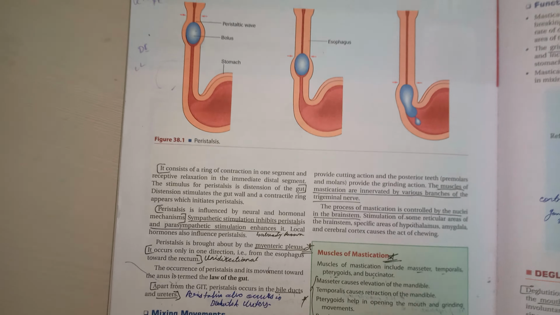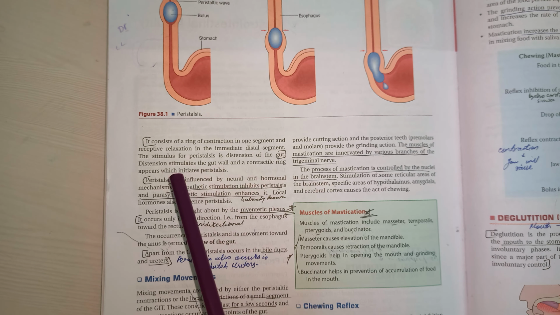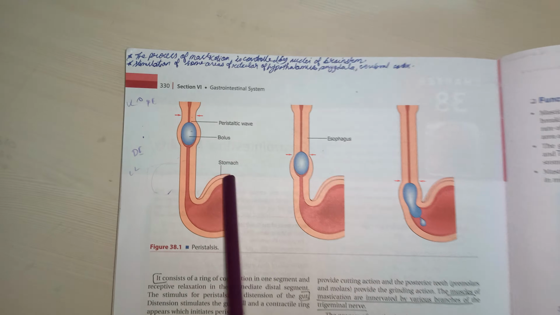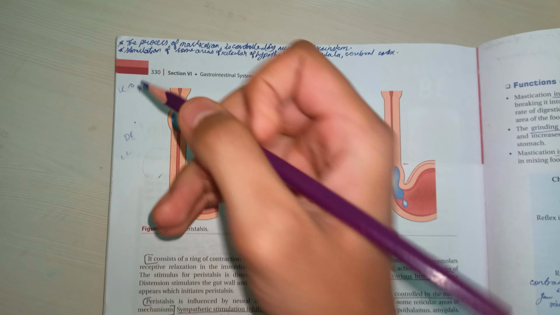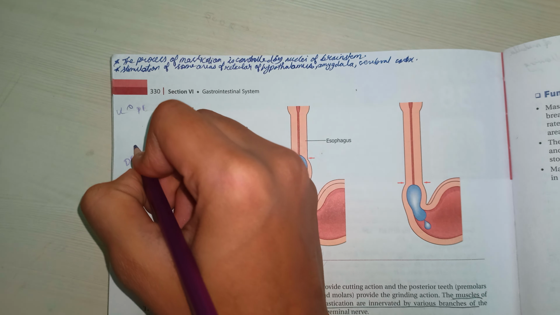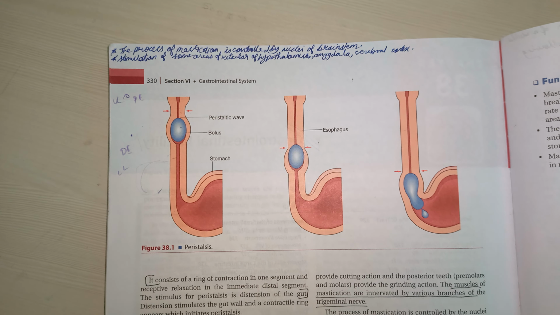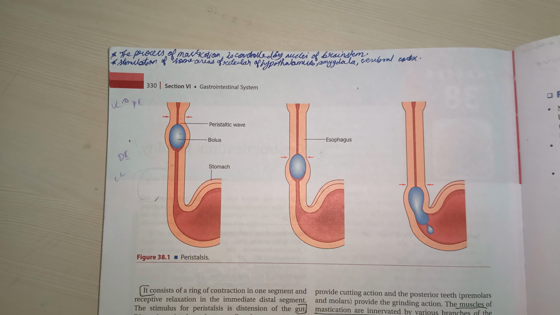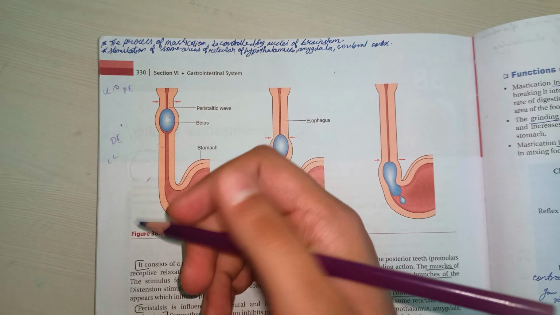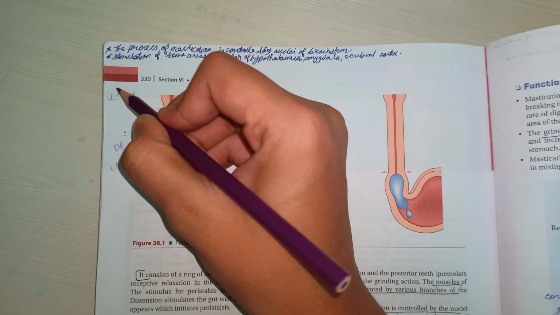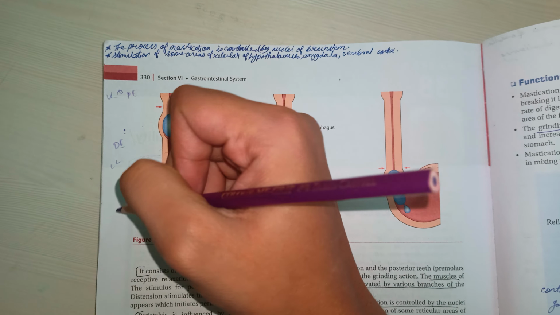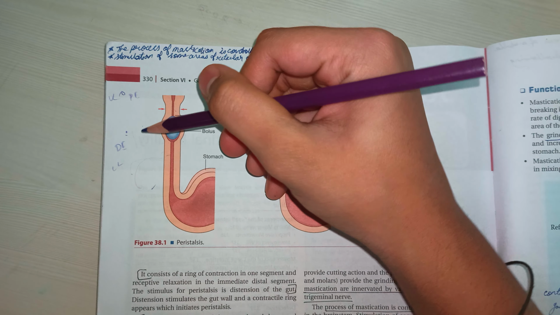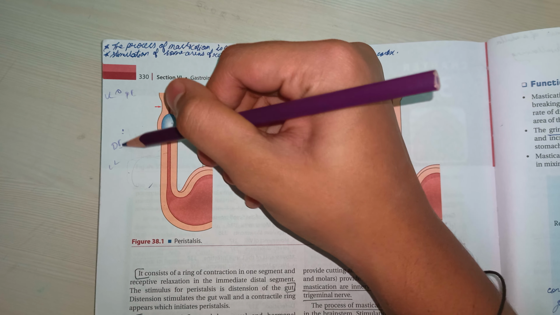Now we will be dealing with the other types of movement. First of all, you also need to remember the peristalsis. So this is your food particle or bolus. What is bolus? The food mixed with the saliva, or with the HCl in the stomach, is known as the bolus. Then it turns into chyme. So this is your bolus, this is your esophagus, this is the lower part of the GI tract. Then you need to remember that this is the proximal part and this is the distal part.